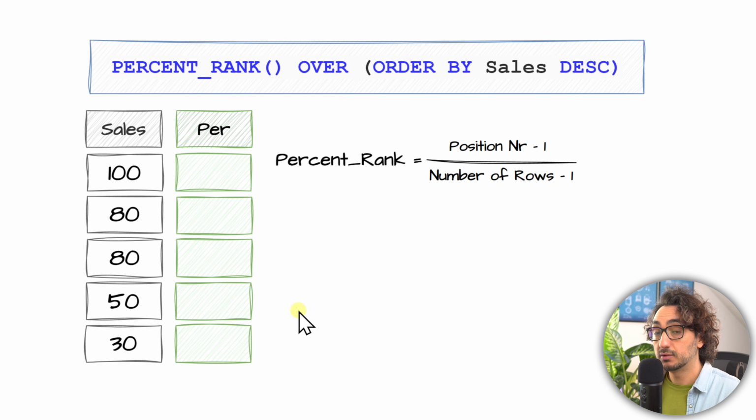Next SQL is going to start calculating the percentage, which is very similar to the cumulative distribution, but this time it's going to be like this. Position number, then we subtract it from 1, and as well divided by the number of rows subtracted from 1. So it's like the exact formula, but we are only subtracting here once for both numbers. Okay, now let's go through all rows step by step and see the output.